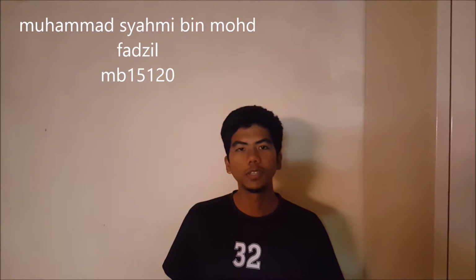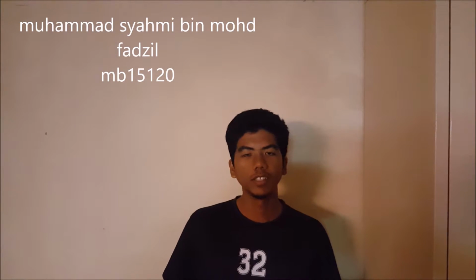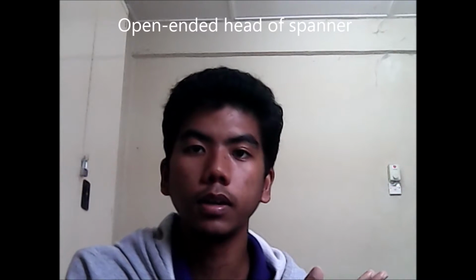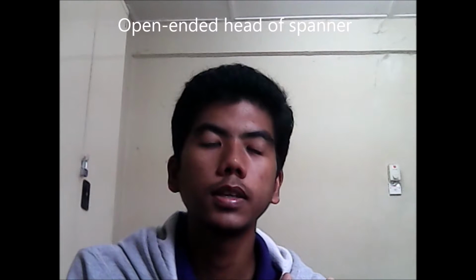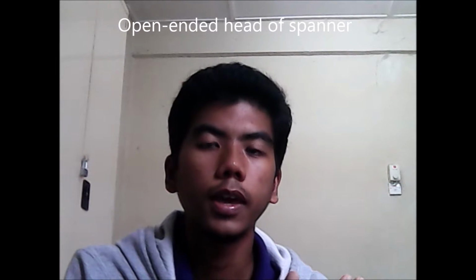My name is Muhammad Syahmi bin Mufazzil, and I am in charge of measuring the angle of the spanner. For angular measurement, I measure the part that has an angle or sharp corner, and for this spanner, the angle part that I measured is the open-ended head of the spanner, and the tool that I use is the angle gauge.